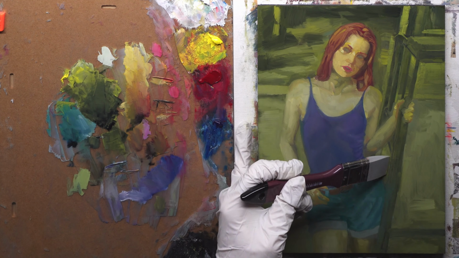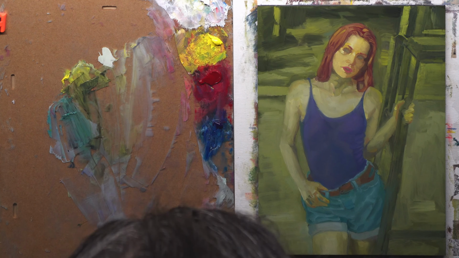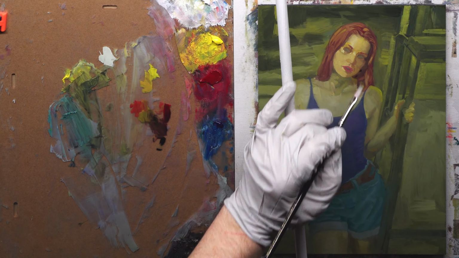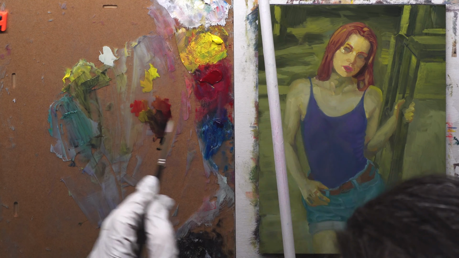So let me use the yellow, since we're talking about yellow, as an example. Let's say there's a yellow that comes out of the tube as a dark orange. You might look at that and be like, that's not a good primary, it's a dark orange. You're looking for a primary yellow.